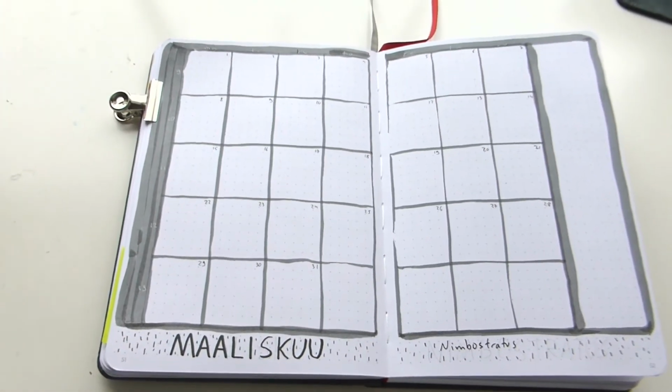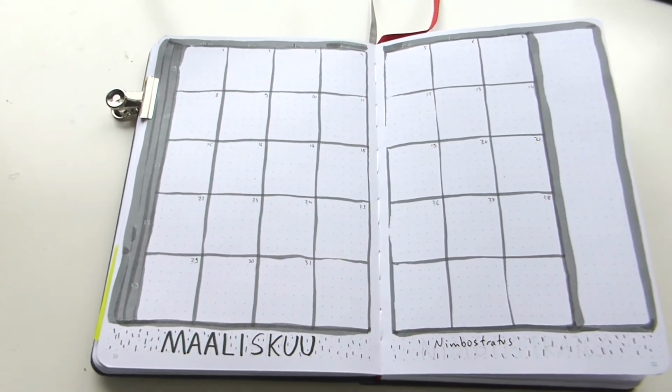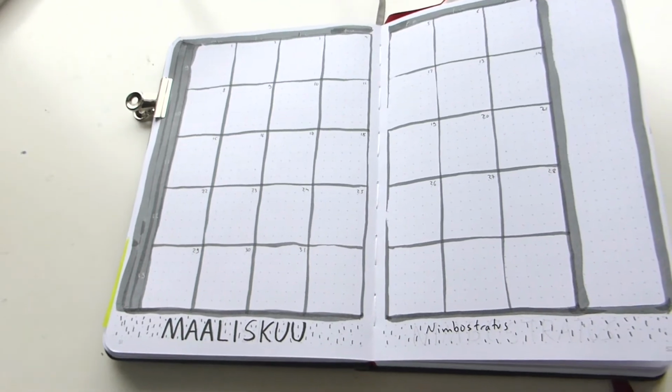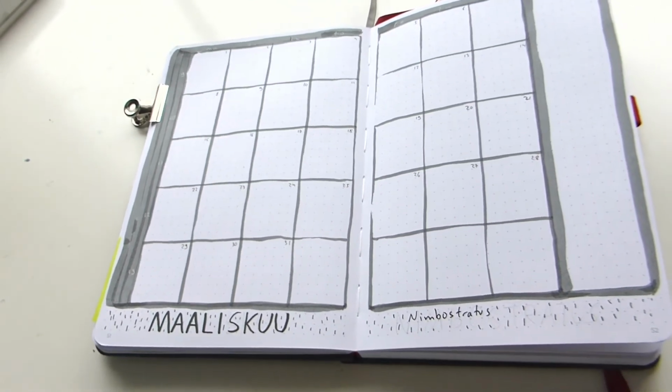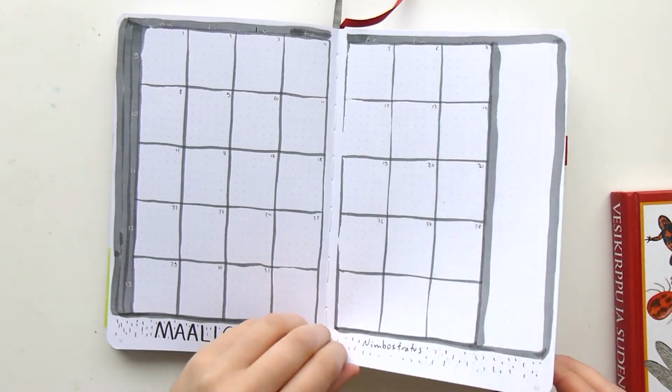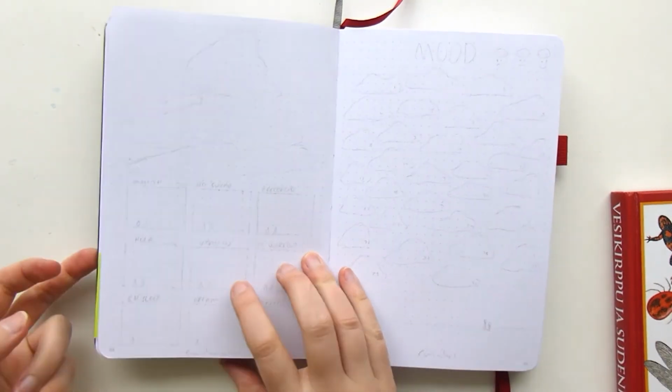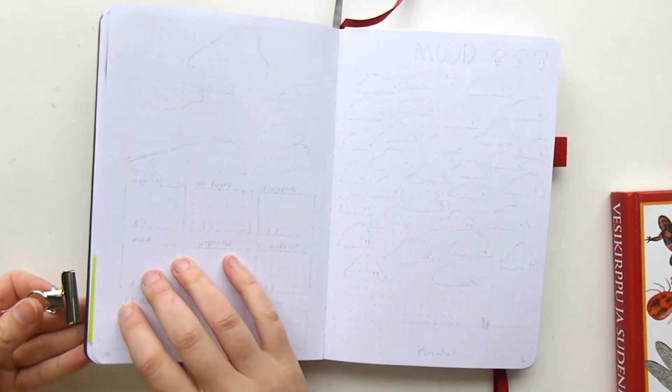It doesn't really look like a rain cloud, but whatever. Maybe I'll remember that it's a rain cloud at least. And the nimbostratus is the basic rain cloud.